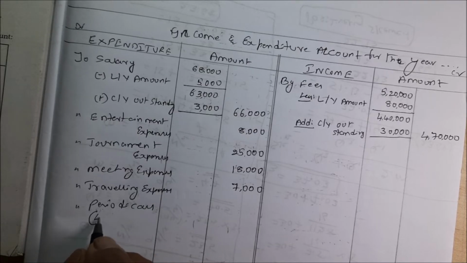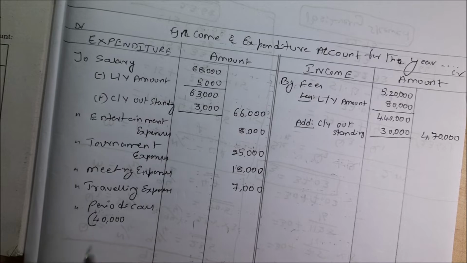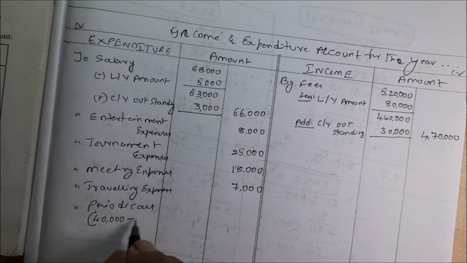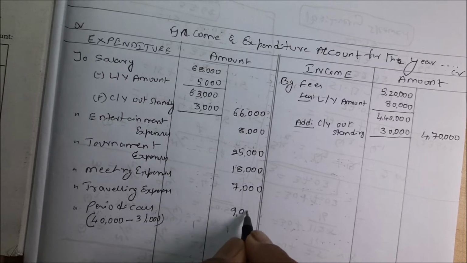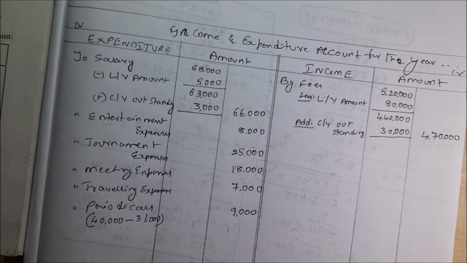right, within the bracket, total purchase books and periodicals 40,000 minus 31,000 books purchased. So, towards periodicals it is only 9,000.